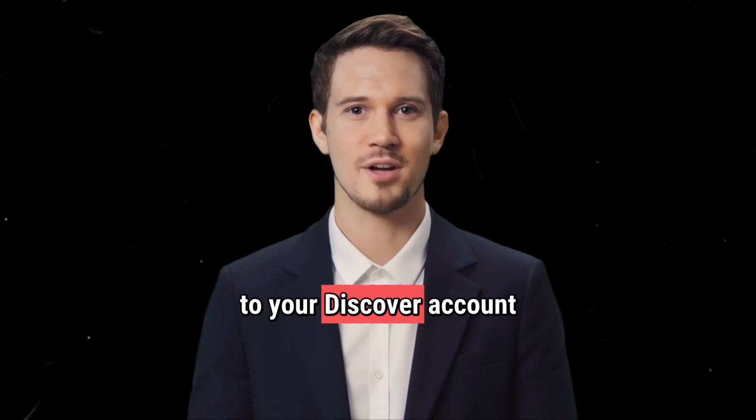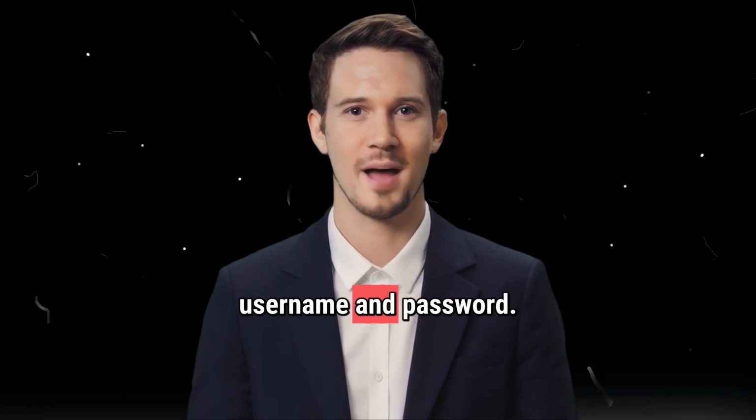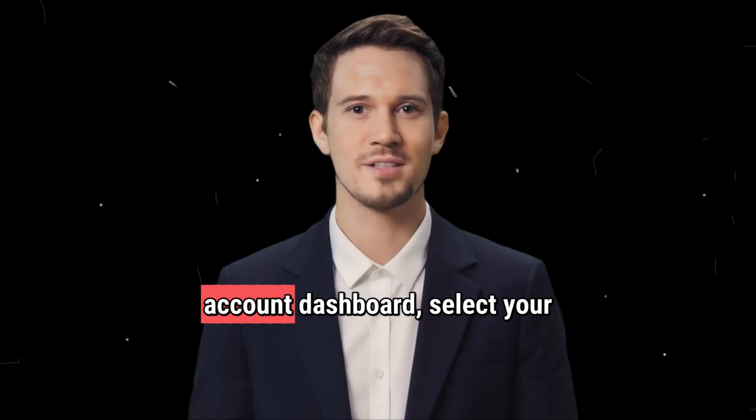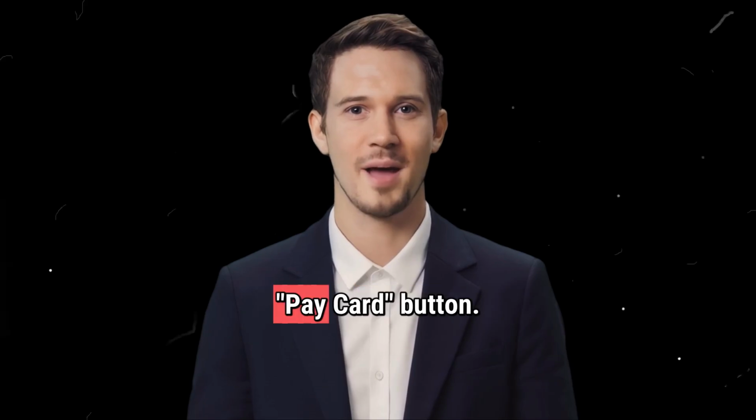to avoid late fees. Step 1. Log into your Discover account at discover.com using your username and password. Step 2. From your account dashboard, select your Discover credit card. Step 3. Click on Make a Payment or Pay Card button.